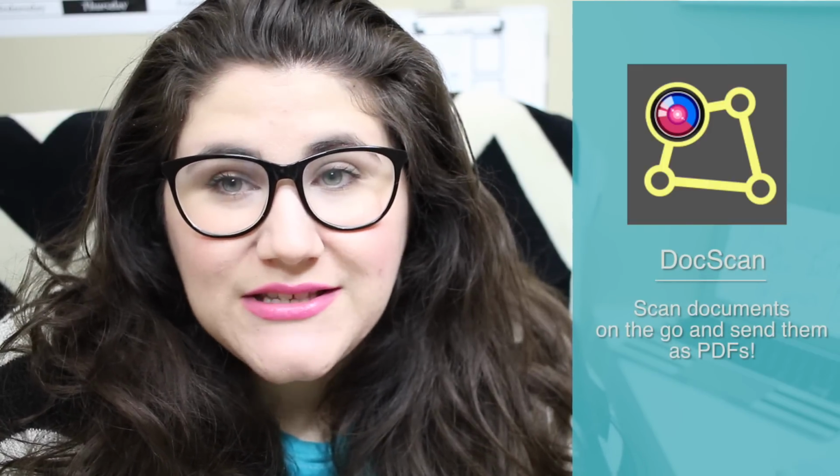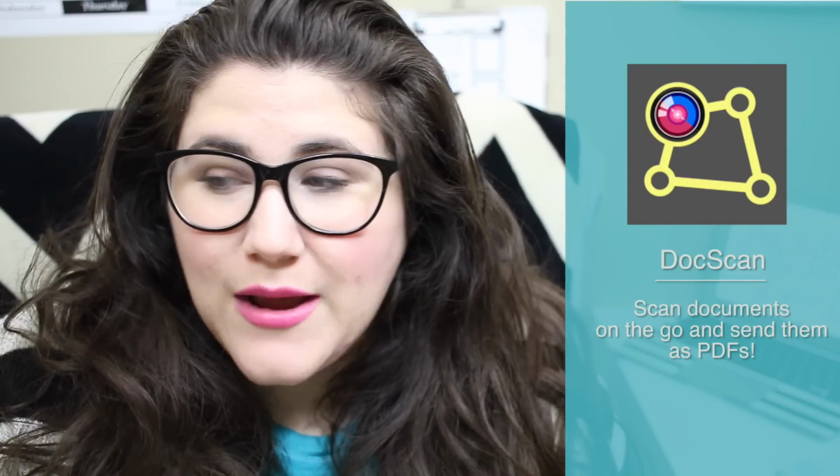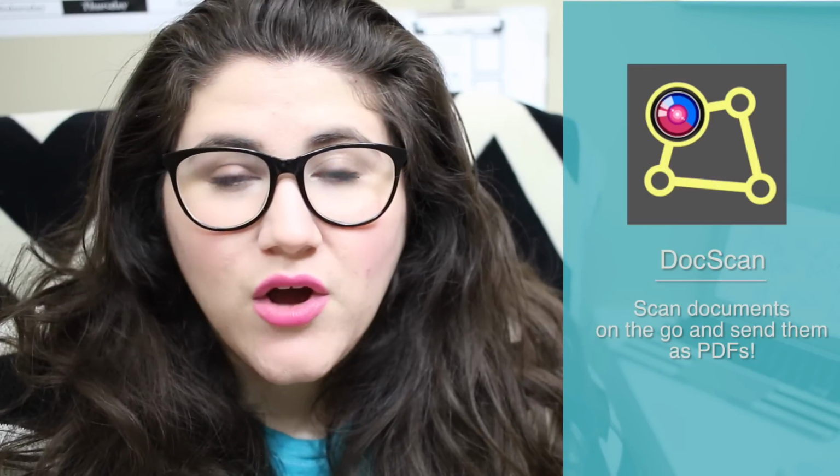Okay, the second app that I could not live without is DocScan. Now, DocScan is one of those applications that basically turns your phone into a scanner. Whenever I'm on the go, or even if I'm just at home and I don't want to break out my normal scanner, I do have the ability to scan on my HP OfficeJet printer.